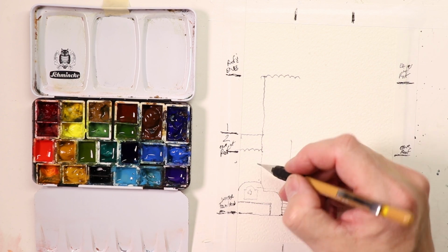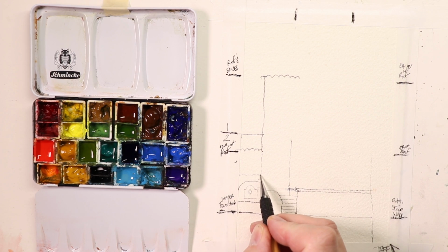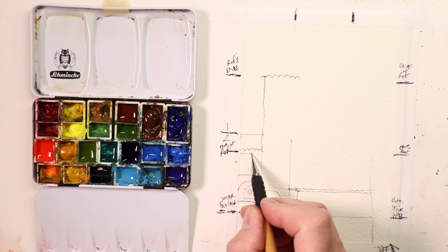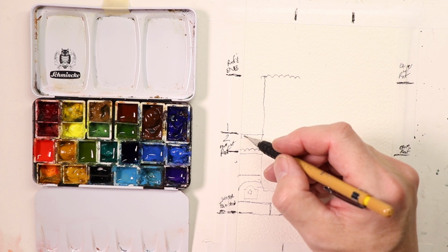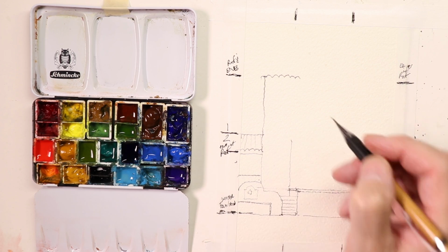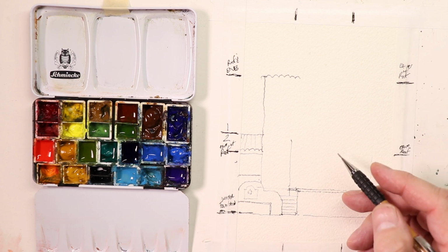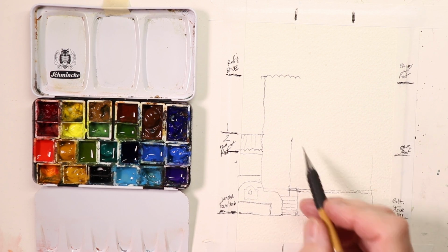So this will be the porch area, like that. Okay, and you can work this stuff out on your own. When you're drawing, I'm going to try to keep this pretty simple.